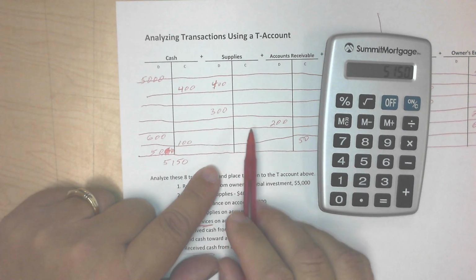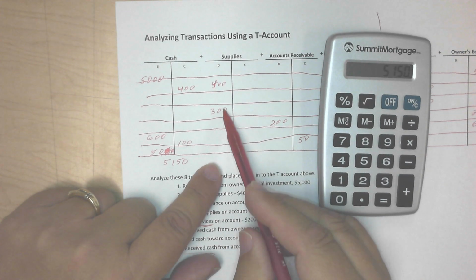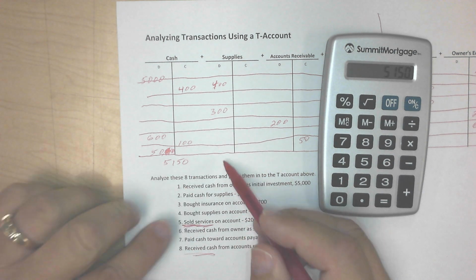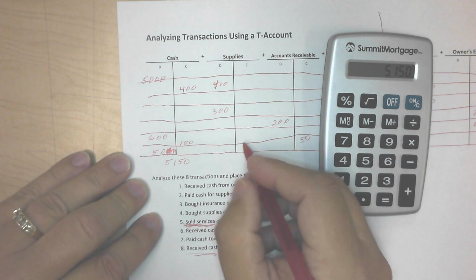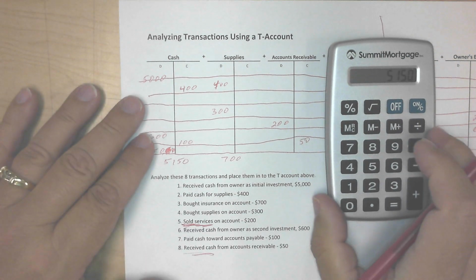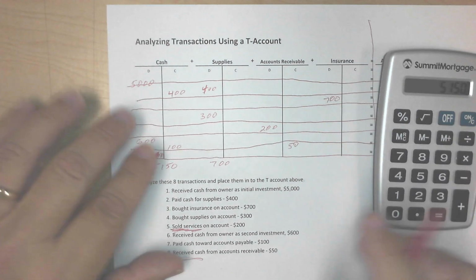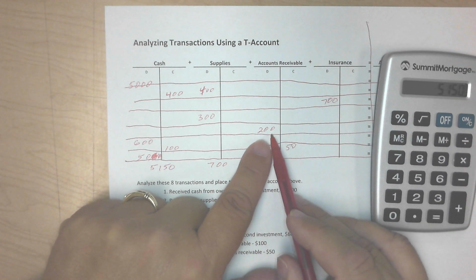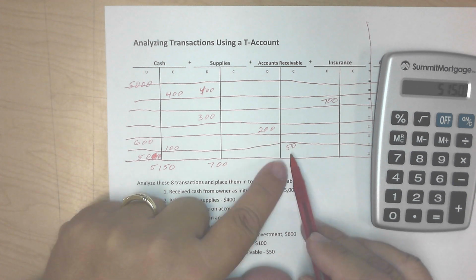So now going over to our supplies, we had 2 increases in supplies. So that's a total of $700. We had no decreases. So I'll write 700 under here. And our accounts receivable, we received $250 was given credit for.